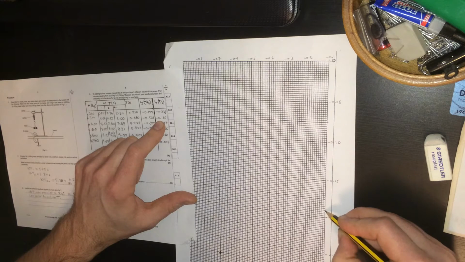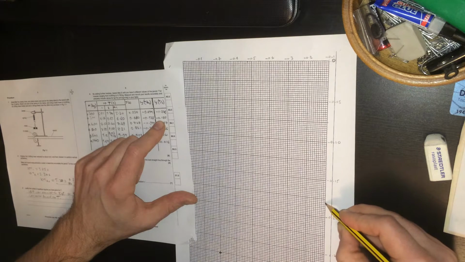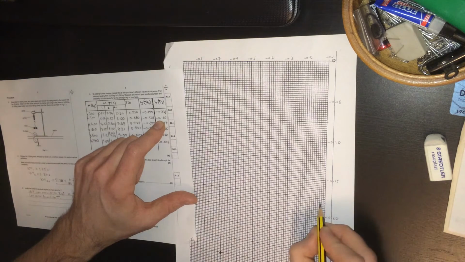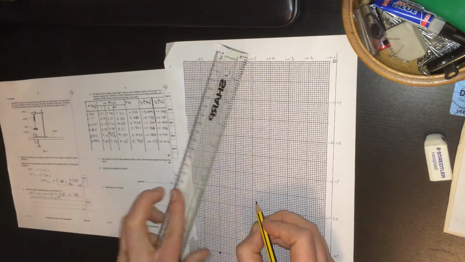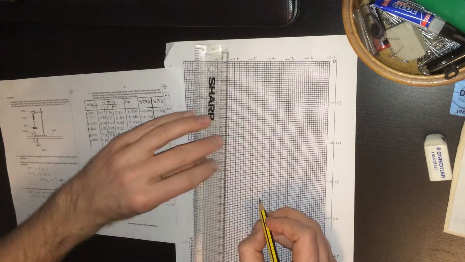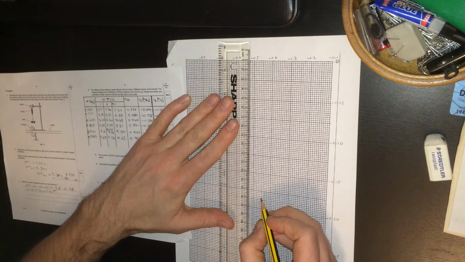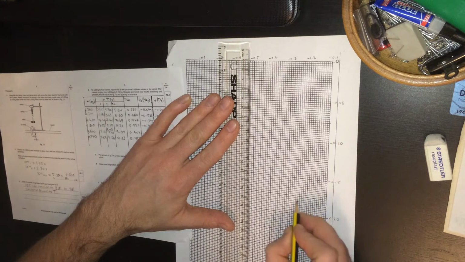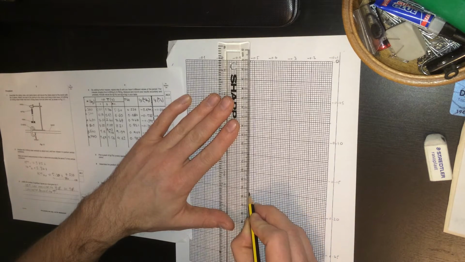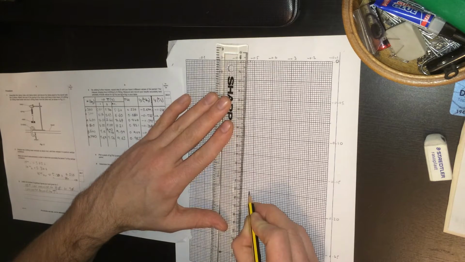Now every 4 small squares here is equal to 0.01, so 0.19, 0.18. My value is 0.180, so it's going to be exactly on that line there, that second square along. You can use a ruler, it makes life easier. Just beyond there. Okay, that's my second point.